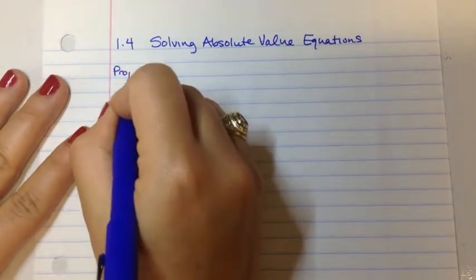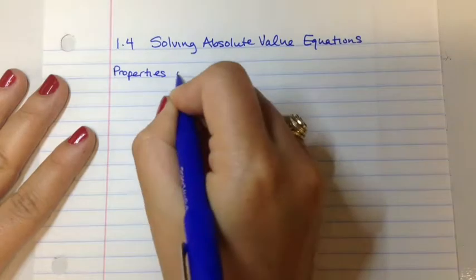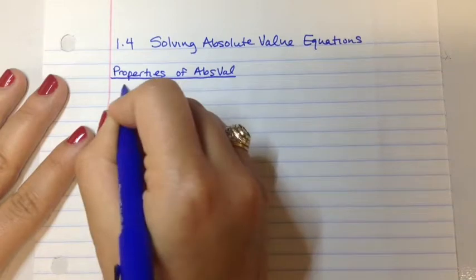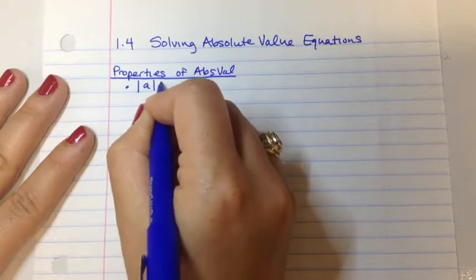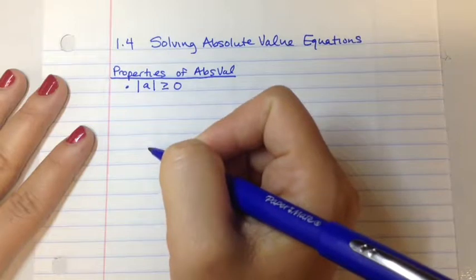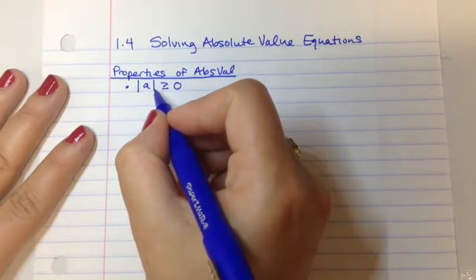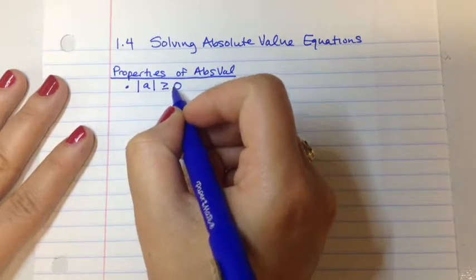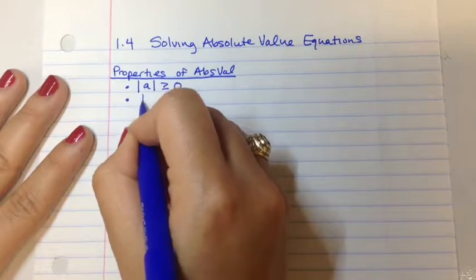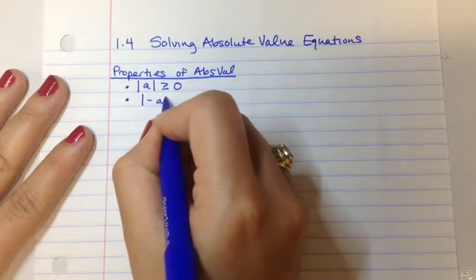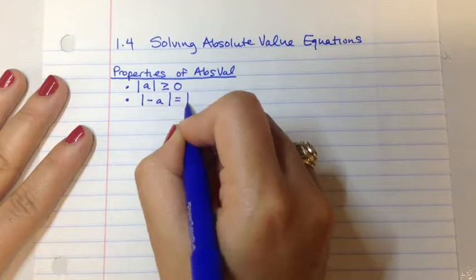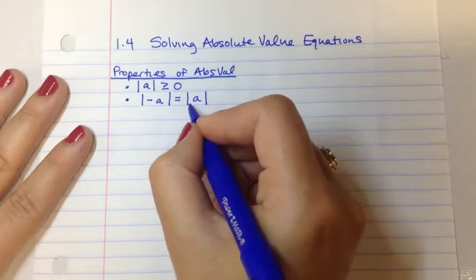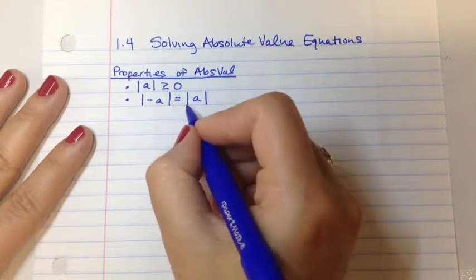The four properties of absolute value are as follows. We have that the absolute value of A is always greater than or equal to 0, which makes sense because we know that distance is always positive and that absolute value measures the distance from 0 on a number line. Therefore, it should always be positive. The second property is that the absolute value of negative A has to be equal to the absolute value of A. The distance from negative A to 0 and A to 0 is the same, so their absolute values are the same.